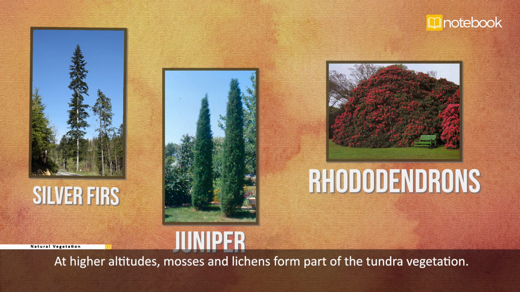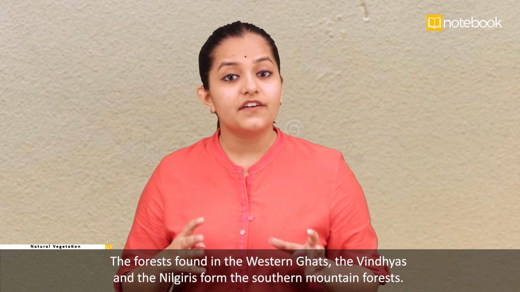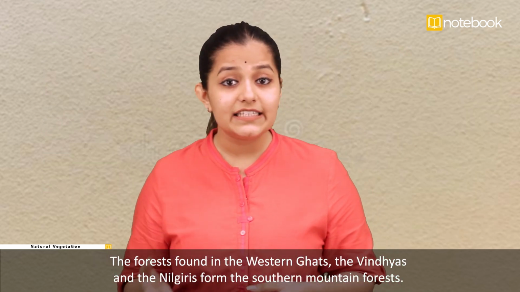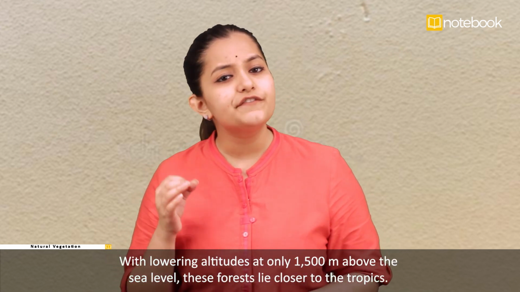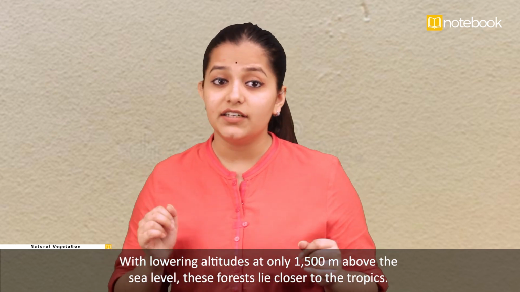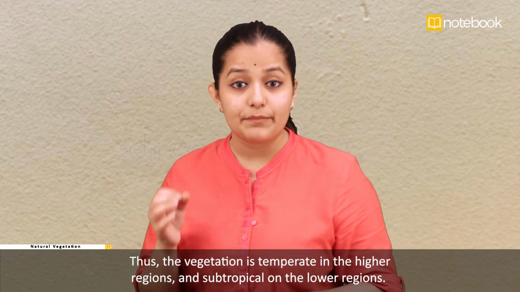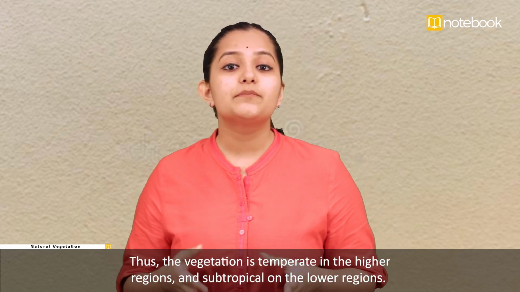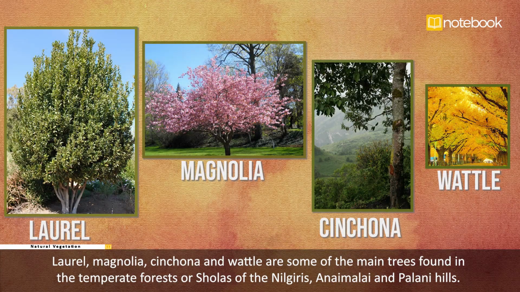At higher altitudes, mosses and lichens form part of the tundra vegetation. The forests found in the Western Ghats, the Vindhyas and the Nilgiris form the southern mountain forests. Lying at lower altitudes, only 1500 meters above sea level, these forests lie closer to the tropics. Thus, the vegetation is temperate in the higher regions and subtropical in the lower regions. Laurel, magnolia, cinchona and the wattle are some of the main trees found in the temperate forests or sholas of the Nilgiris, Anaimalai and the Palani hills.